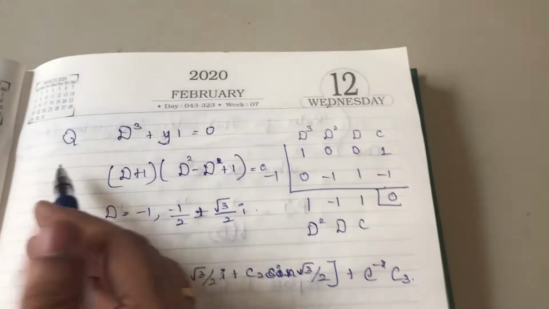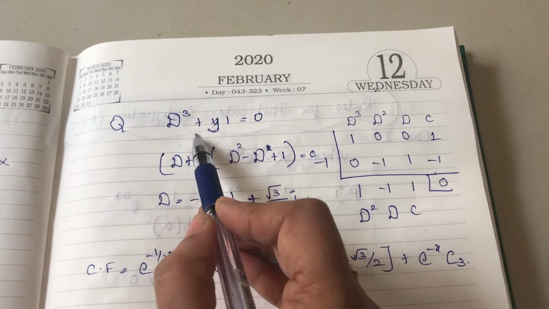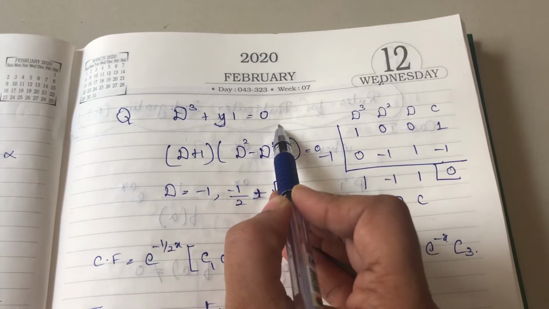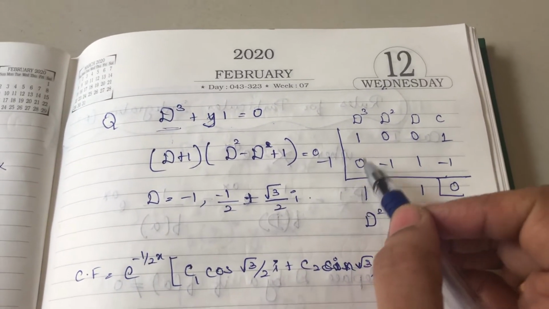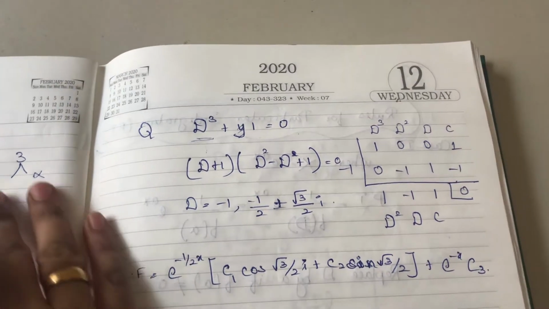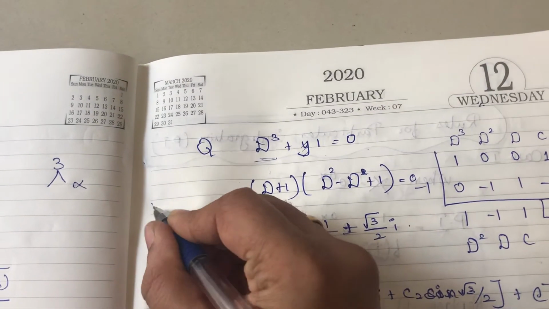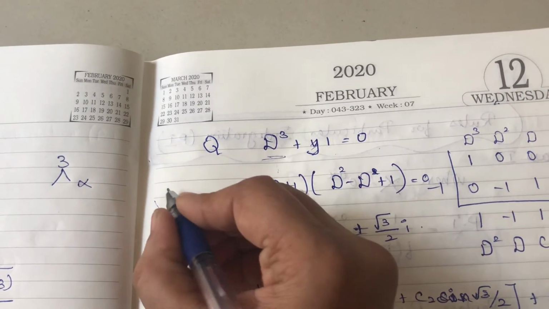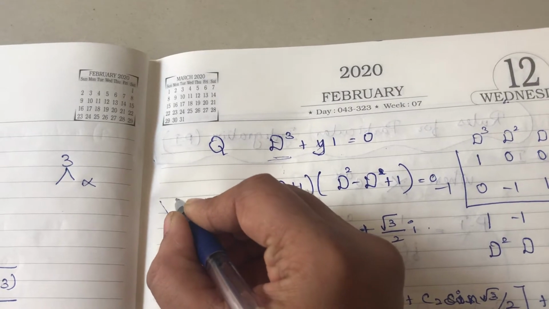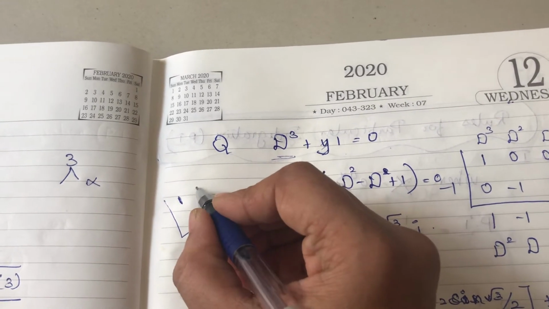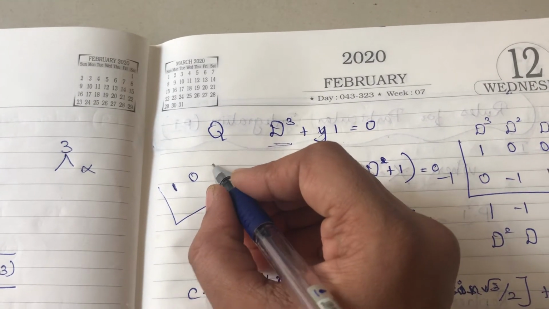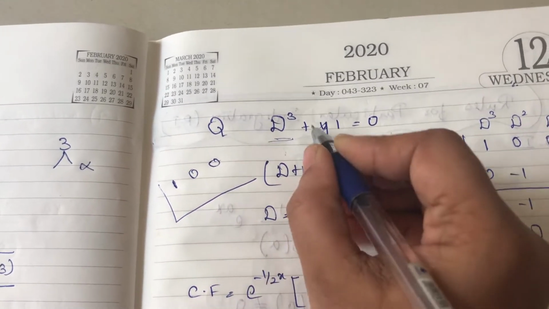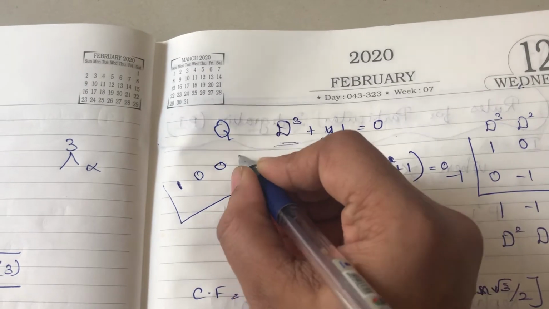And you can see another sum here. D cube plus 1 equals 0. So they have given D cube. First I need to assume 1. If I assume 1, I will get, what is the thing here? This is cube, so I will get 1. And next comes square, but here there is no D square coefficient. Next comes D, there is no D here. And next comes the constant value 1.